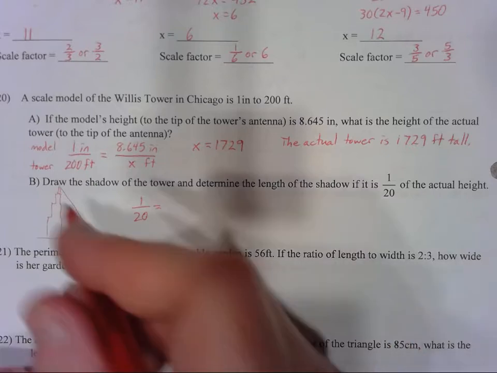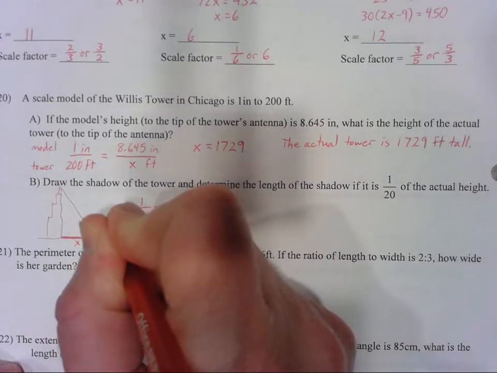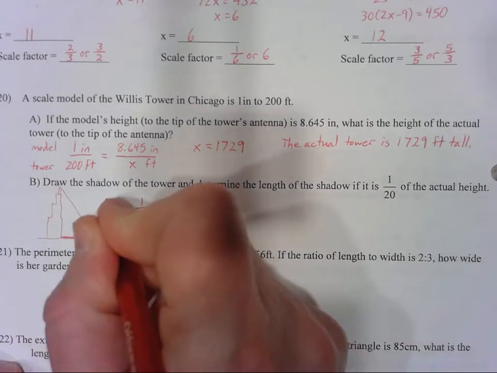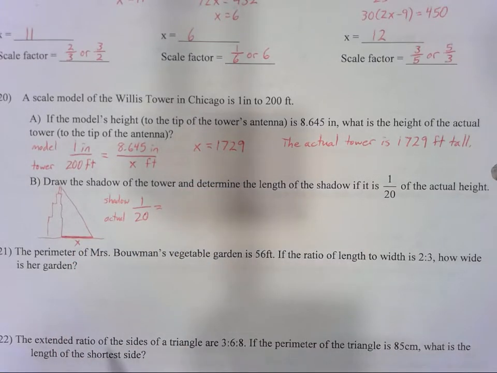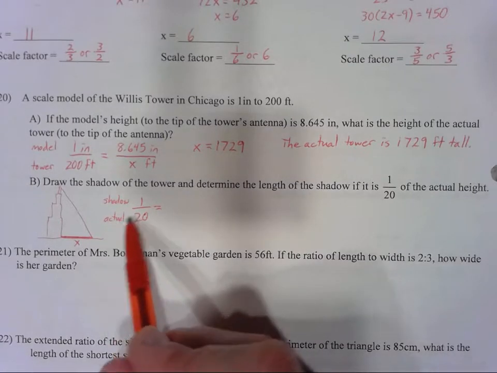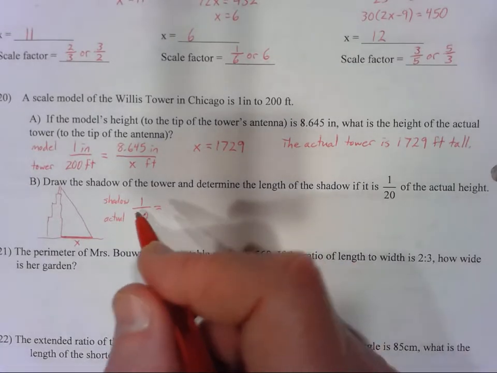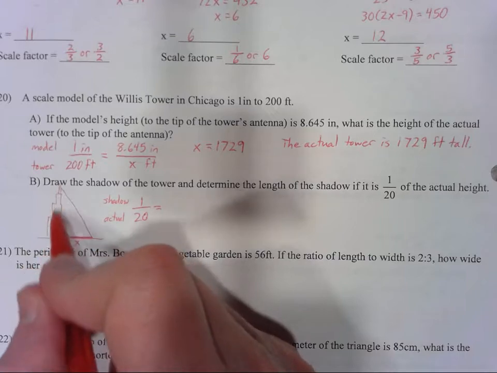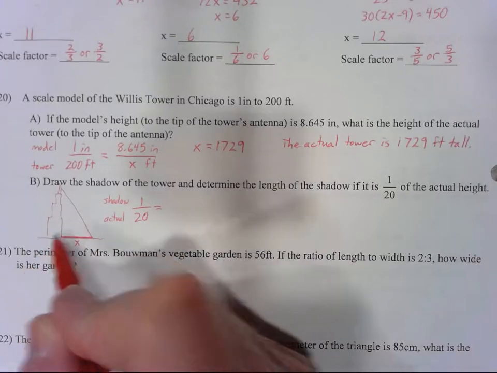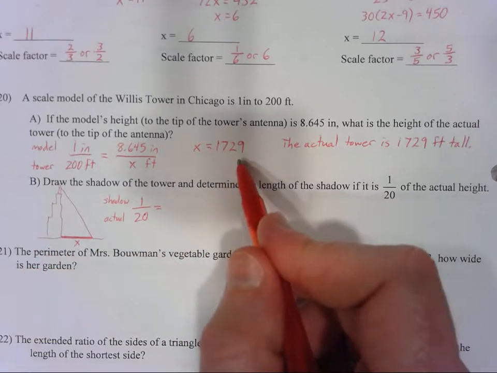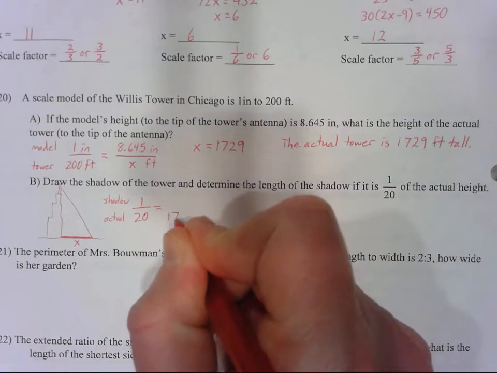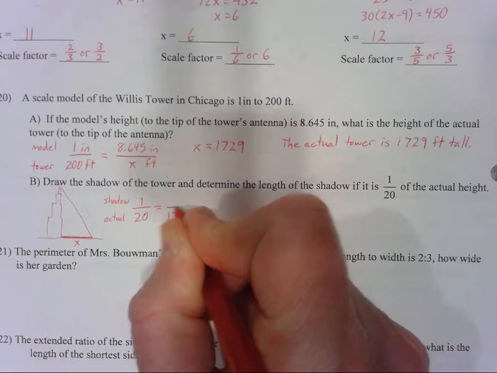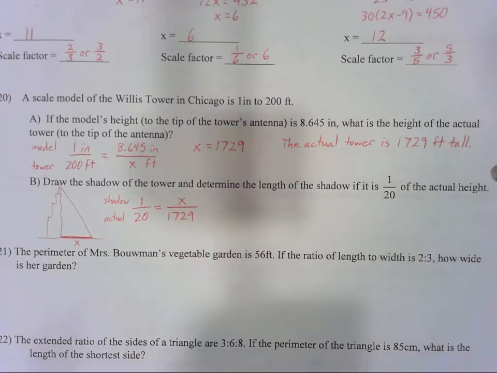So the actual goes on bottom, the shadow goes on top because it's 1/20th of the actual, so the actual is bigger. Well, I just found that the height of the Willis Tower is 1,729. So the actual is 1,729. We're trying to figure out how long is that shadow.